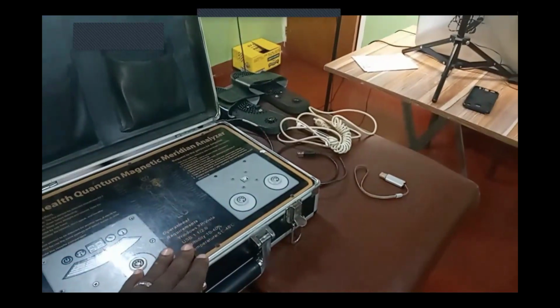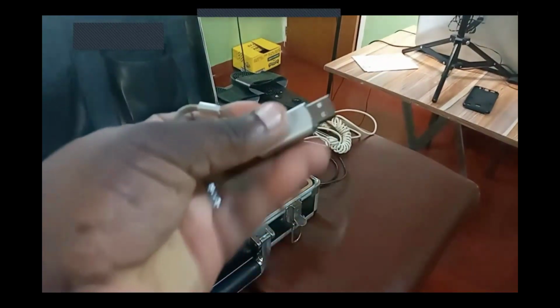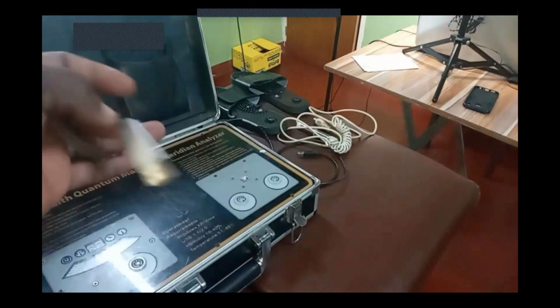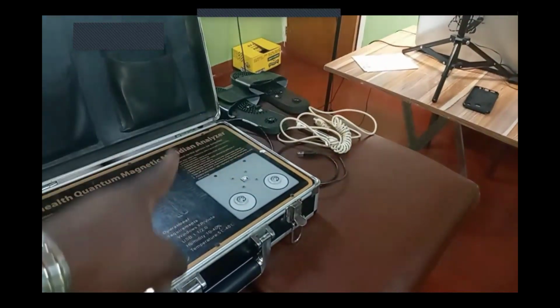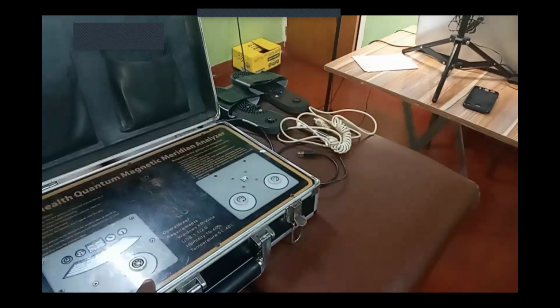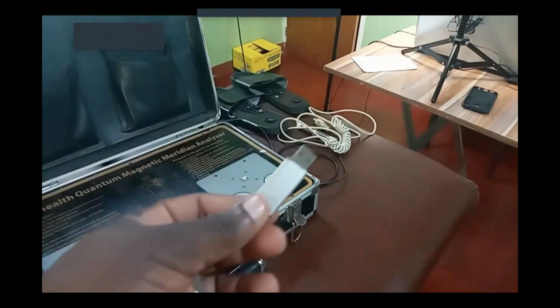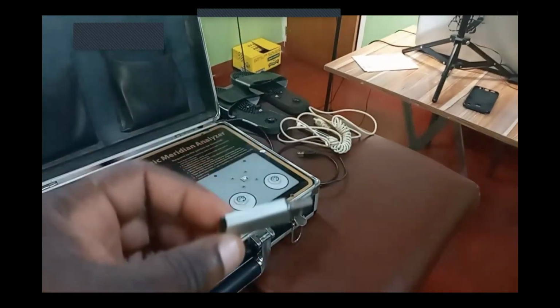We call this the dongle or the key, and this has to be inserted in the machine for it to work. So this particular machine, the software comes on a CD that you have to install on your PC. Once that's installed, you're going to need this. We call it the key or the dongle. The machine cannot work without this, and so this is critical to the use of the machine.